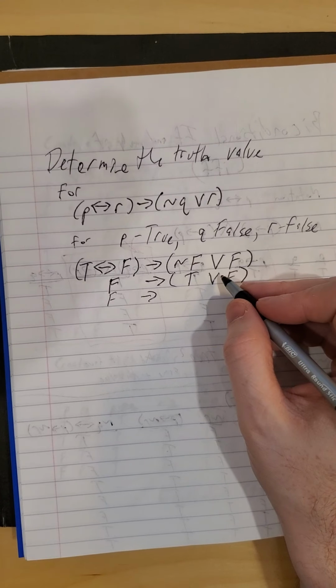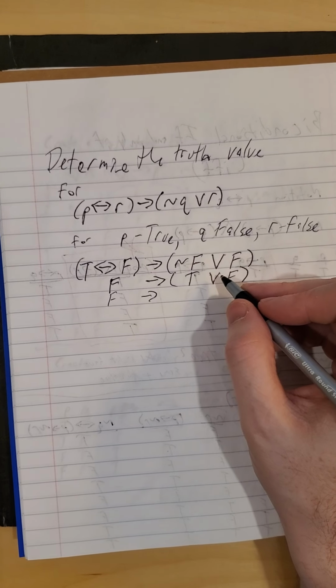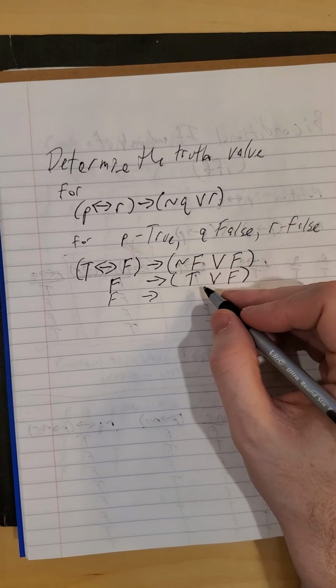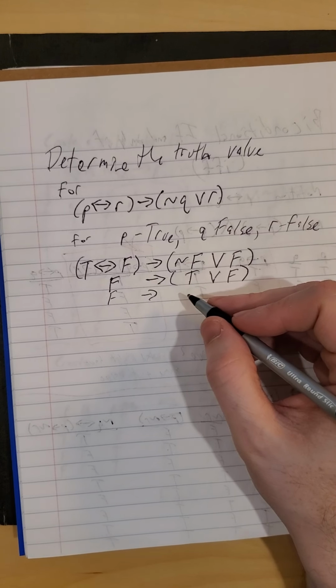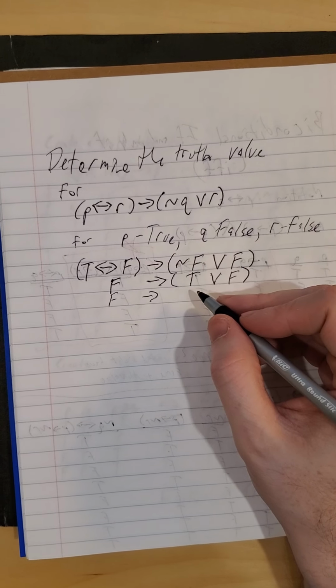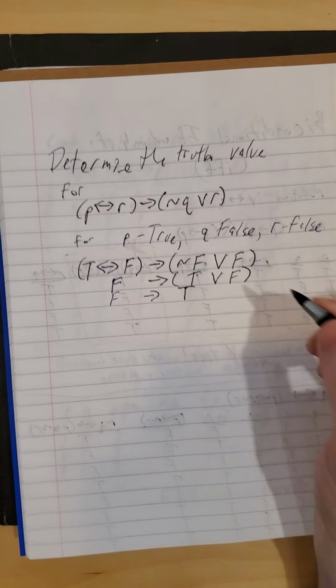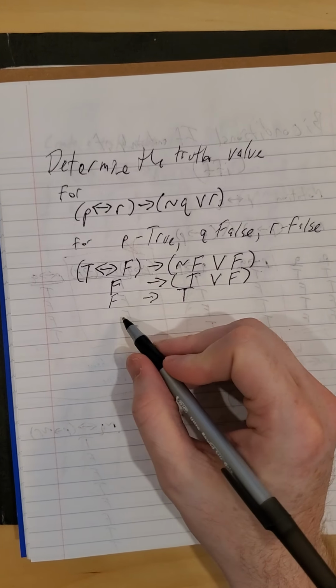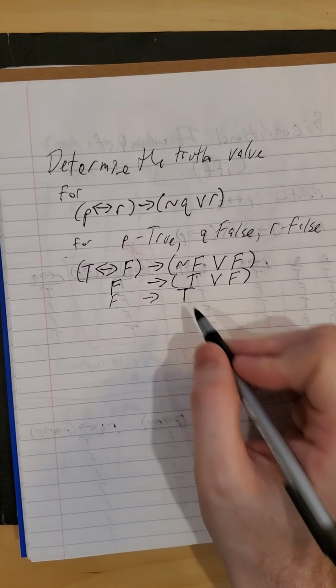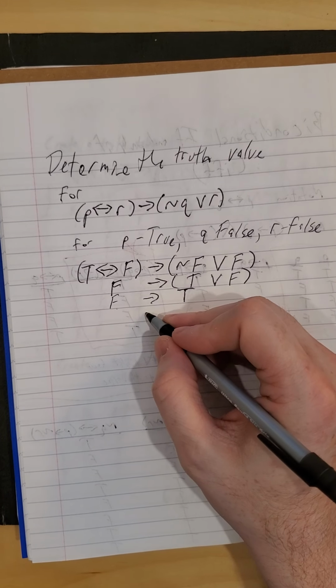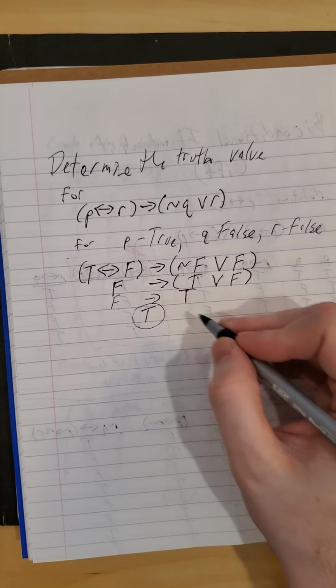Remember the disjunction, the or. If even one part is true, the whole thing is true. If I tell you that I am a teacher or an astronaut, I have told you the truth. False implies true is true. So this is true.